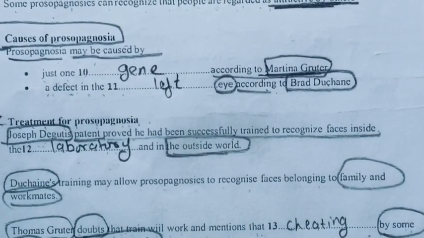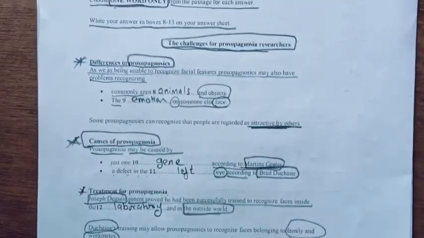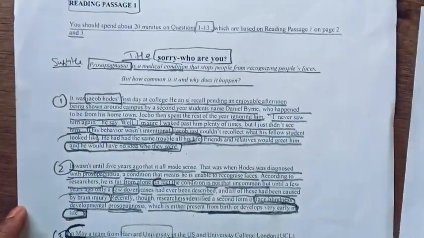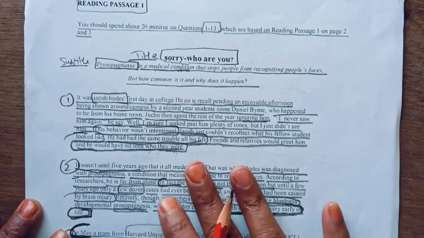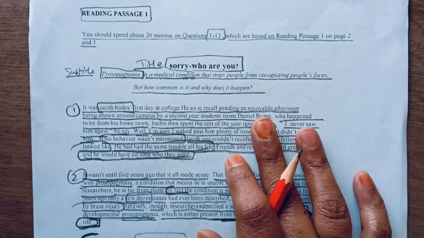Okay friends, so try to learn this passage. We have completed both the question types and we have completed this passage. So try to learn these types of passages and try to practice as many passages as you can. Okay friends.